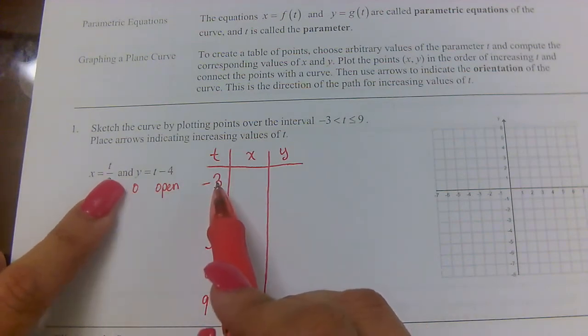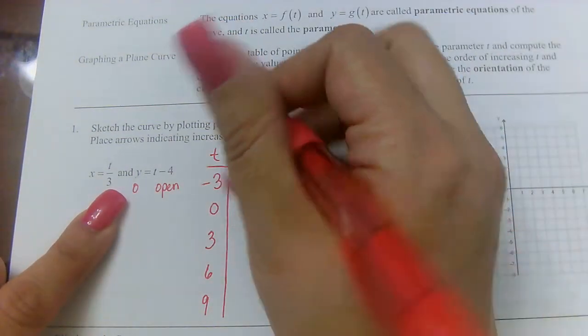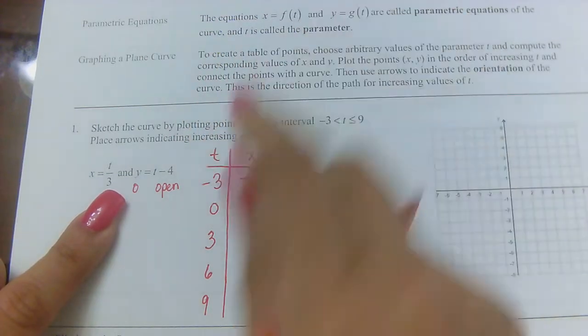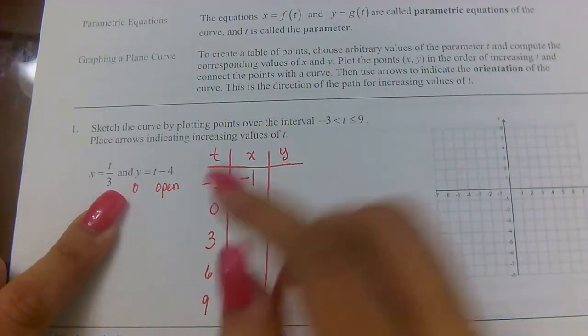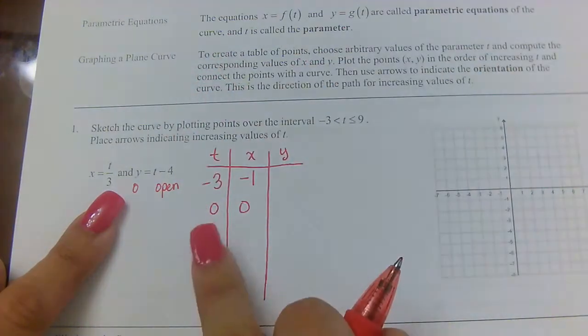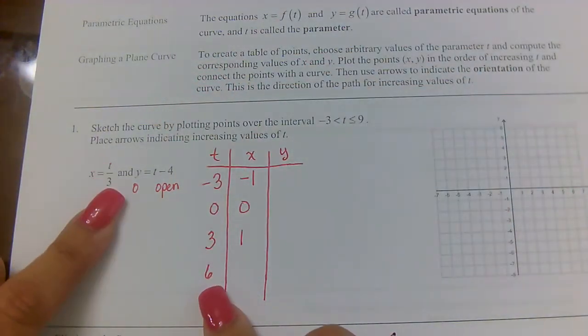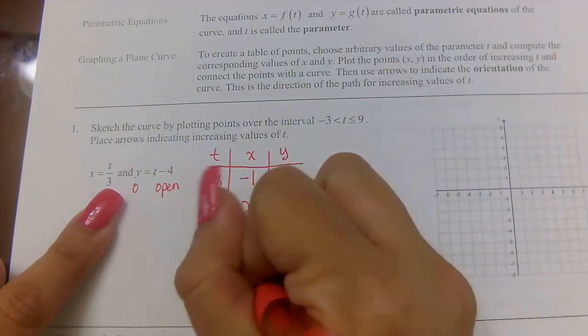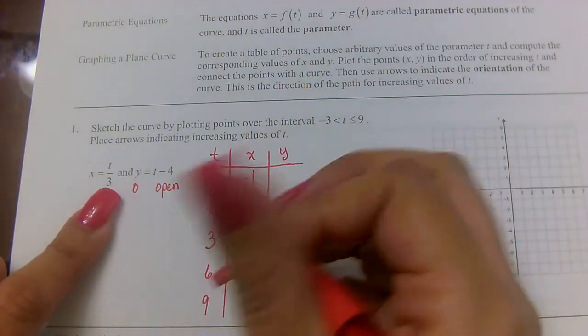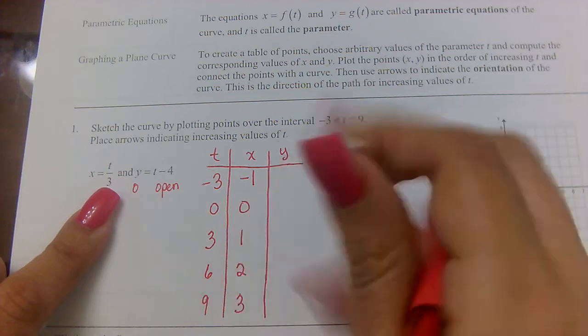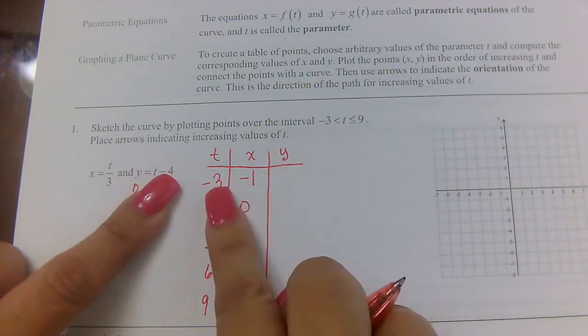-3 divided by 3 is -1. 0 divided by 3 is 0. 3 divided by 3 is 1. 6 divided by 3 is 2. And 9 divided by 3 is 3. For my y, I'm plugging in my t as well.